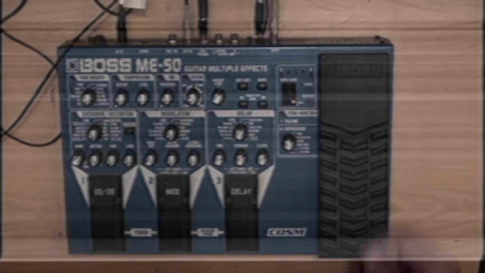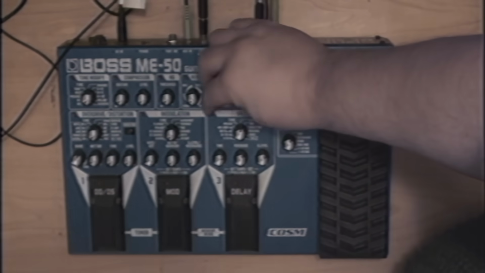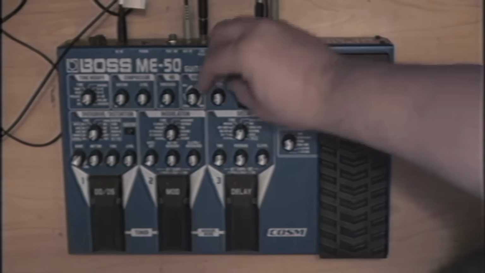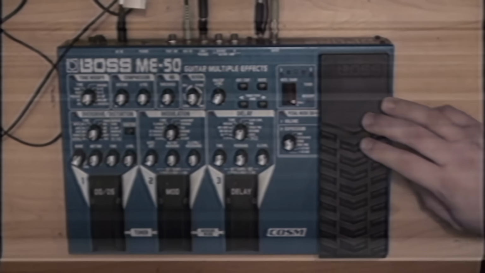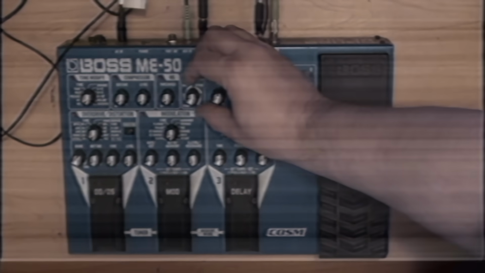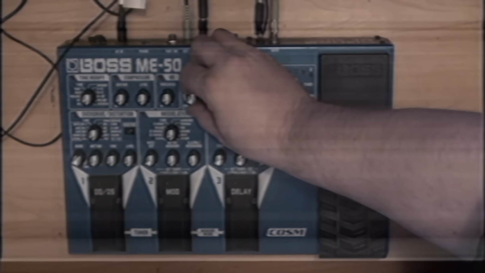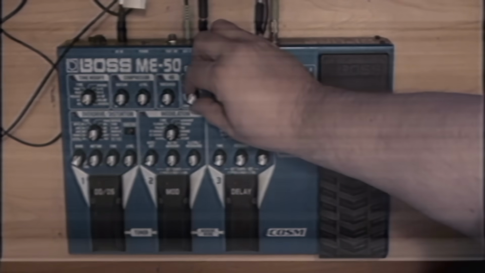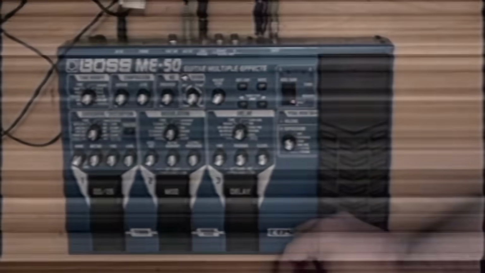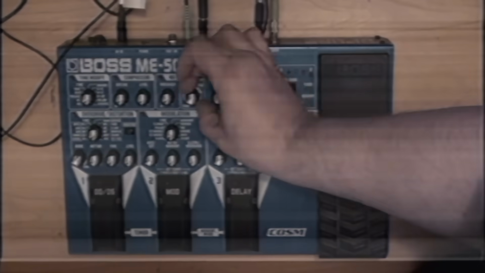I guess then we just go through. What if I change the level? Yep, unsurprisingly, that is exactly the same as using the volume pedal. What if I add some reverb? So we've got some room, we got some hall, we got some spring, and we got some modulation reverb. Modulation reverb, hello. That's quite cool. Right, let's turn that off.